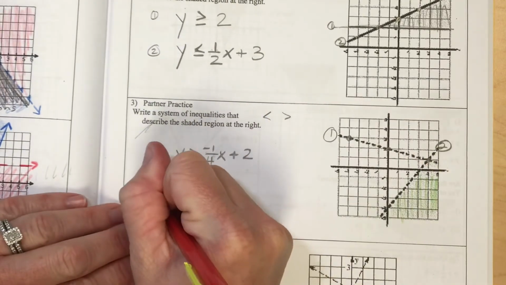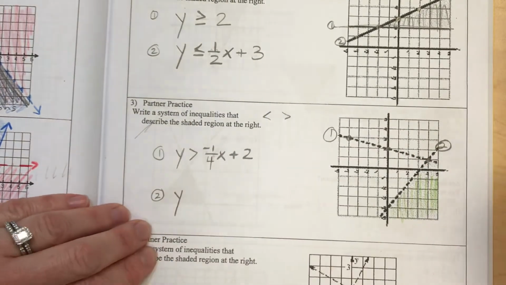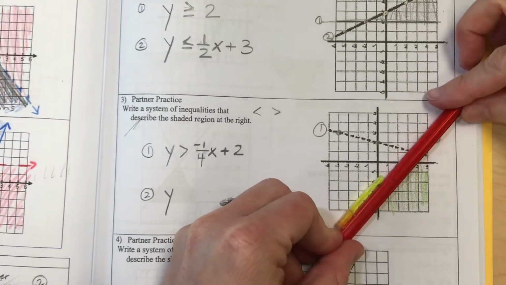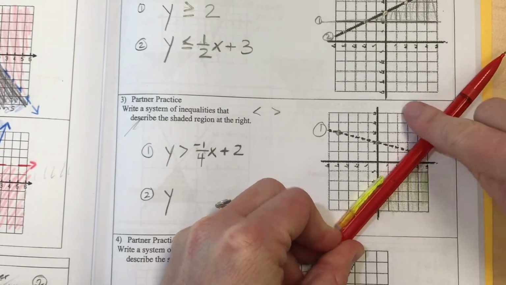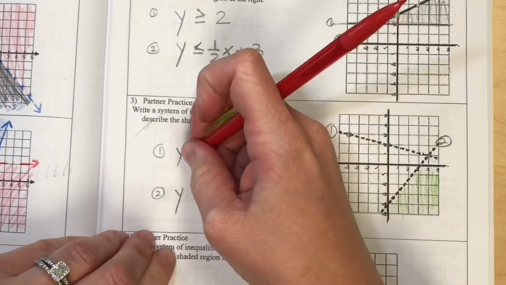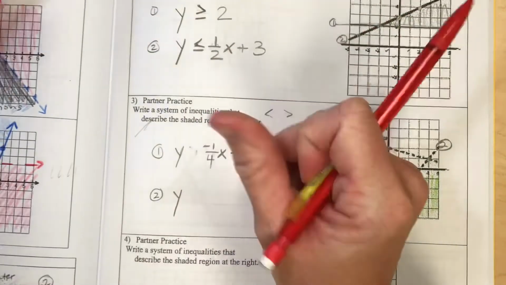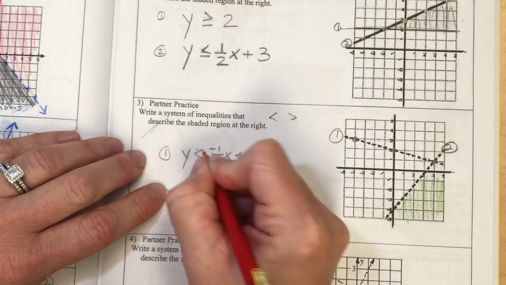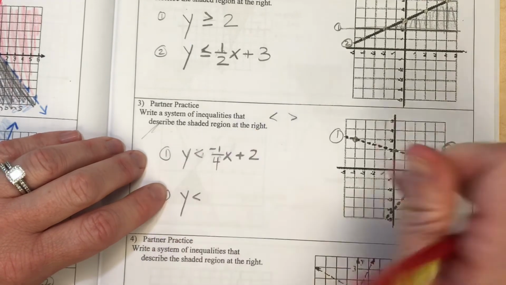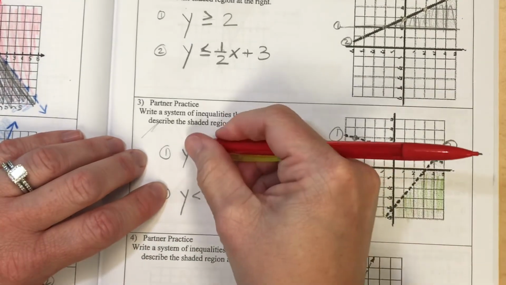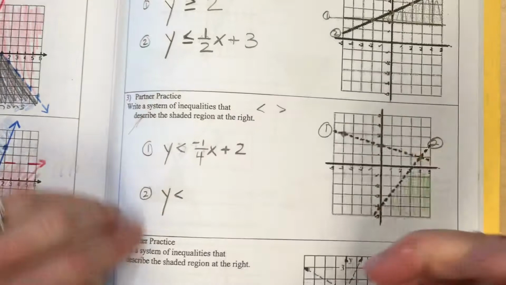And then for the second line, here's my second line here. Again, we are shading underneath of that line, so I know I wrote greater than, and I said less than. Isn't that so funny how we do that? We shaded under this line. I don't know why I did that, so let's fix that.